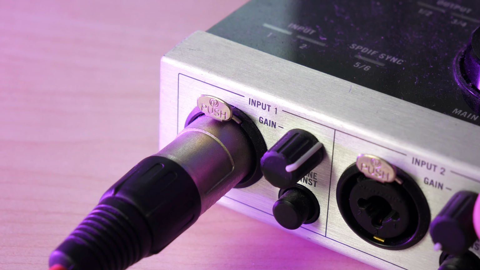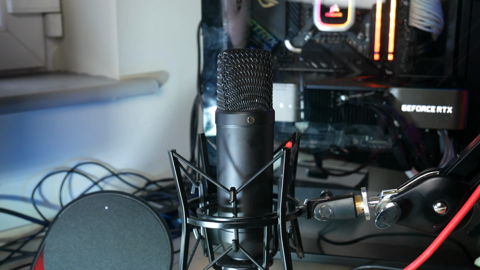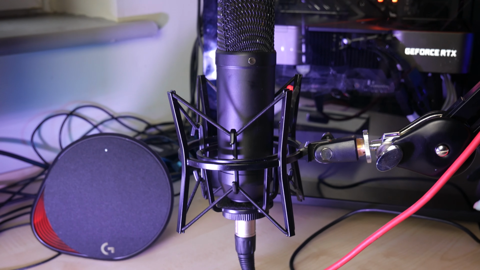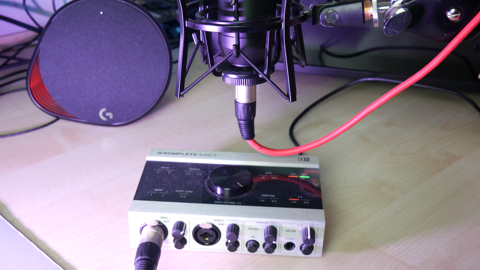So yes, there will be an additional cost when it comes to XLR microphones. You can't just plug directly into the computer, so yes, there's going to be more cables involved and more components involved when setting up an XLR microphone. Now let's talk about the actual quality difference between XLR and USB. XLR microphones, in my personal opinion, are the best way in terms of the higher end audio.